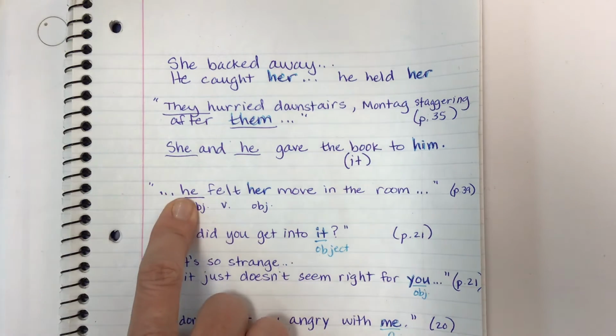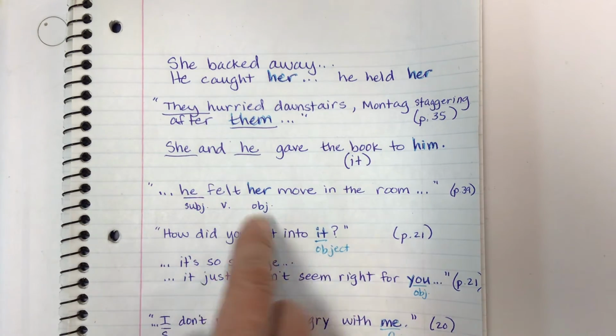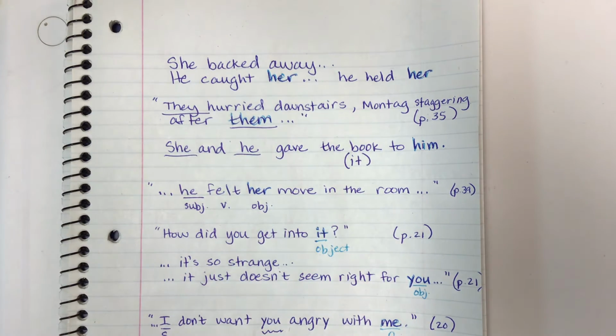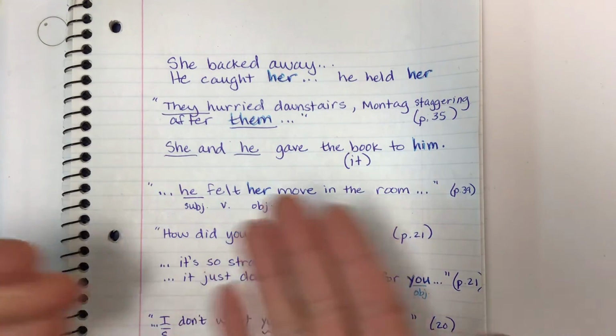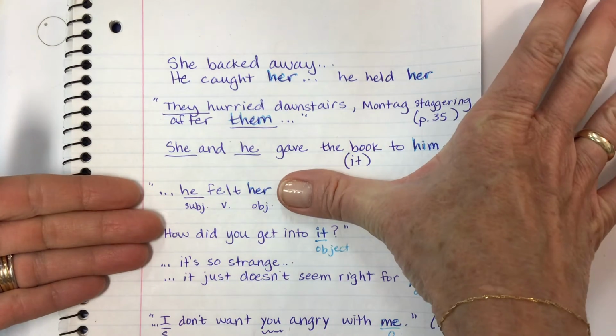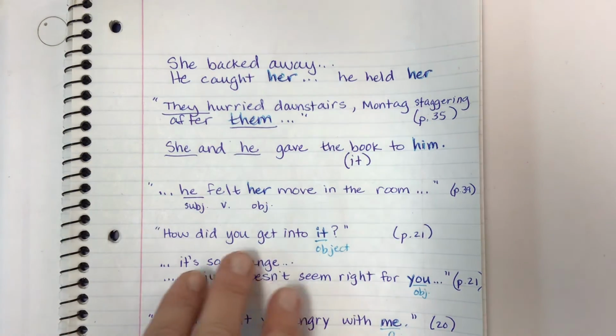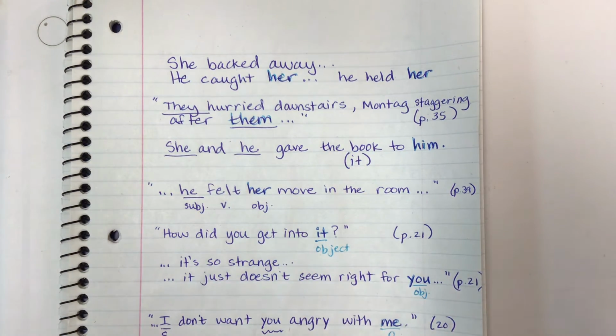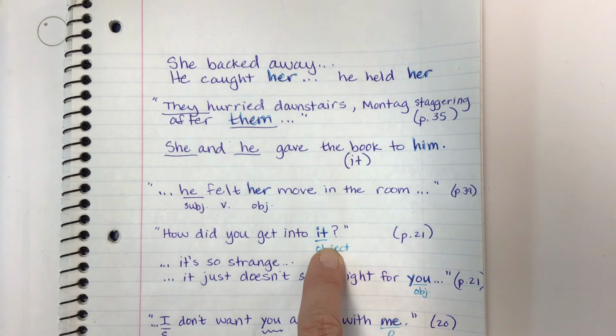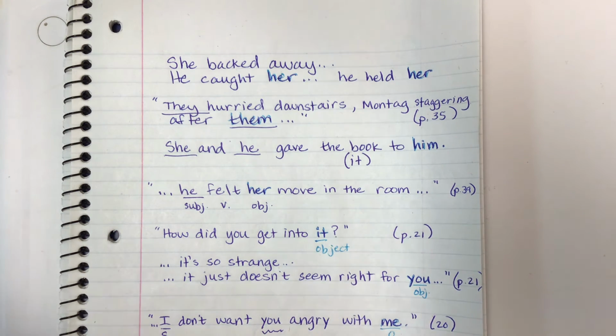Another one: he, subject, felt her move in the room. He felt her. You could leave it right there and call that done. Subject, object. I could also say it moved.